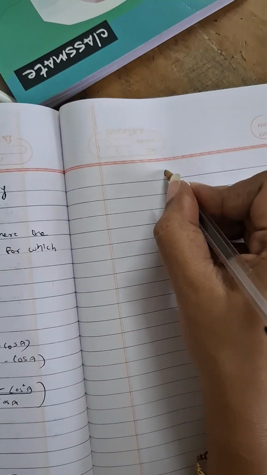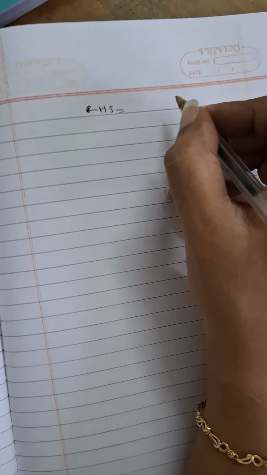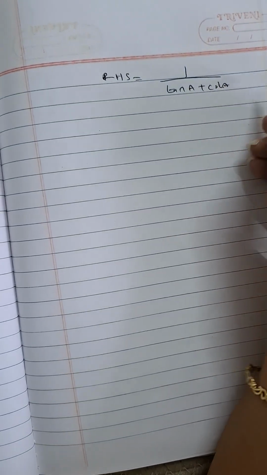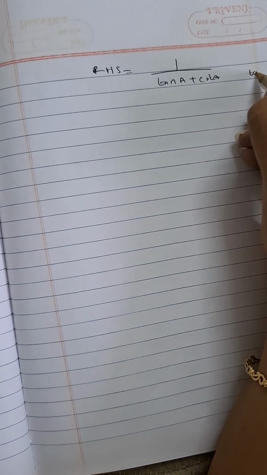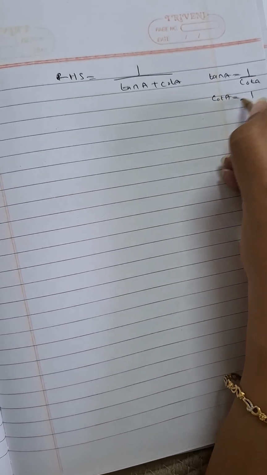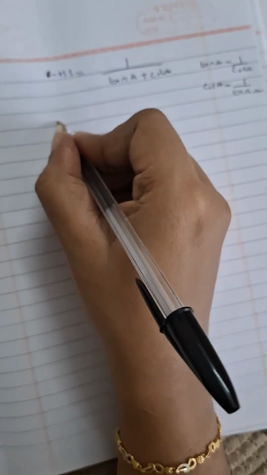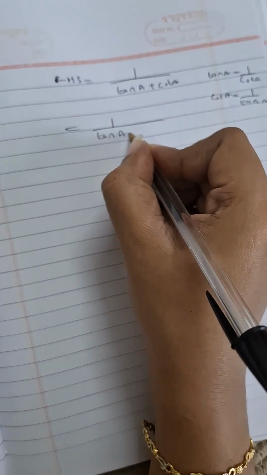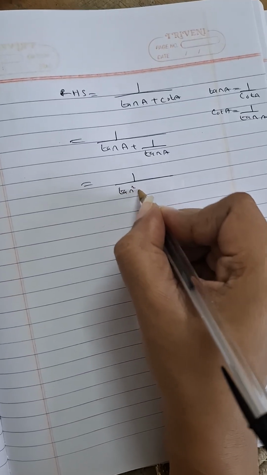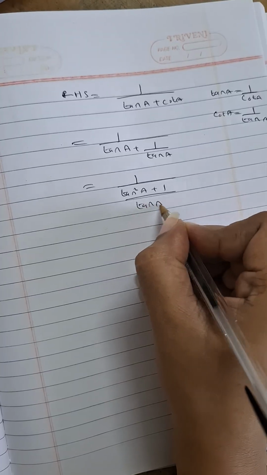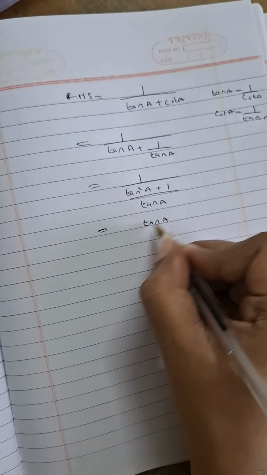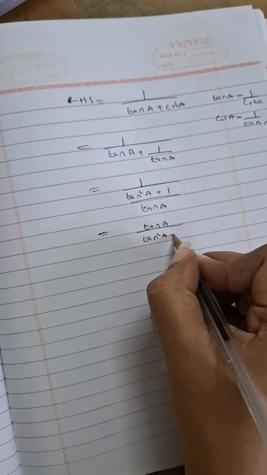Now, let's take the RHS. That is RHS equal to 1 by (tan A plus cot A). We know tan A is equal to 1 by cot A, right? So, cot A is equal to 1 by tan A. So, let's substitute again. Tan A plus 1 by tan A, we get (tan square A plus 1) by tan A. I took the LCM. Now, the reciprocal of that: tan A by (tan square A plus 1).